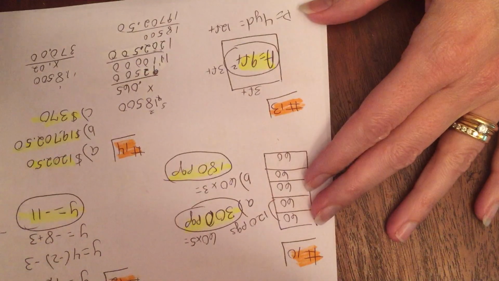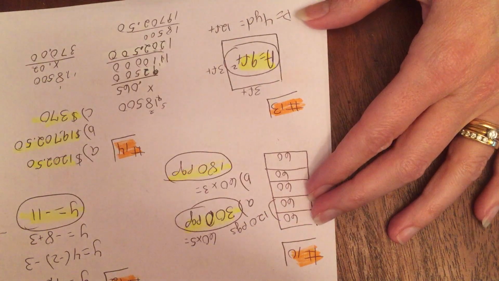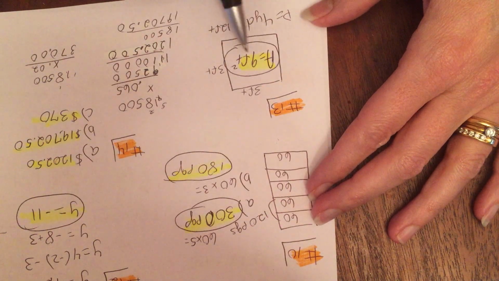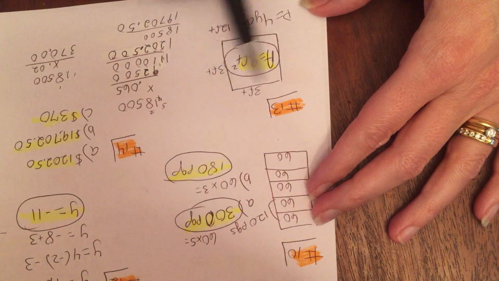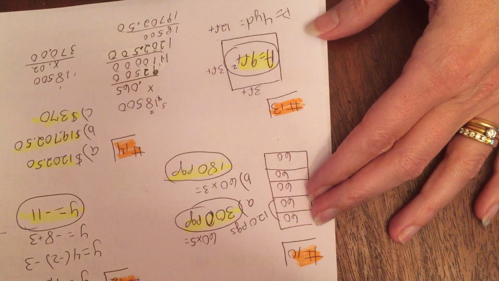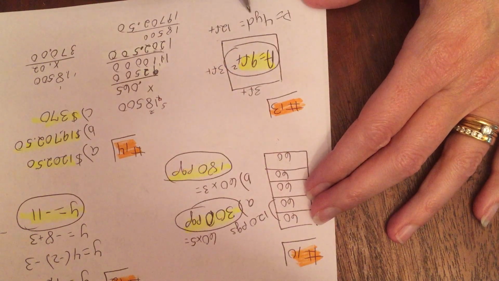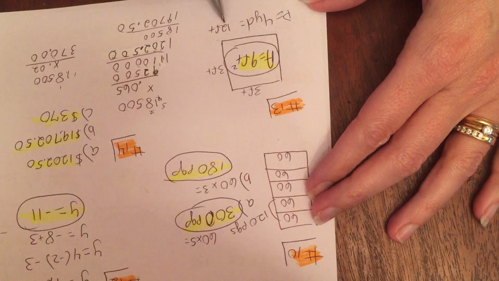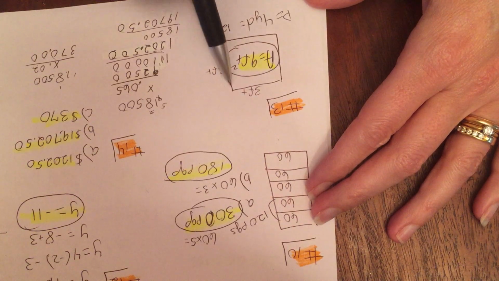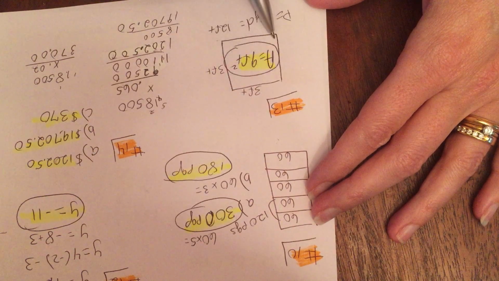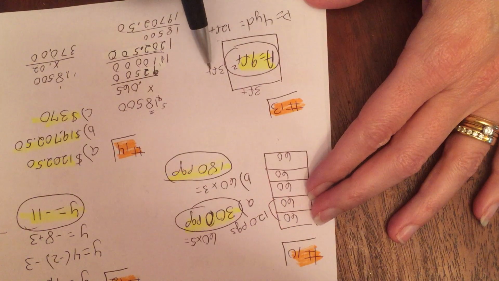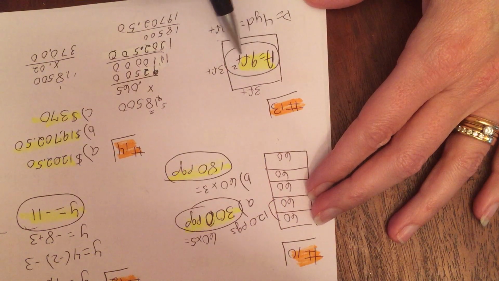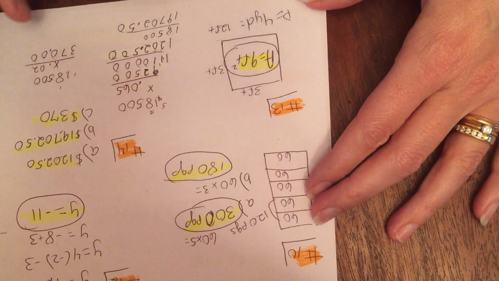Number 13. It says that the perimeter of a square is 4 yards. They want us to figure out the area in square feet. So I said, well, 4 yards is the same thing as 12 feet, because there are 3 feet in every yard. 4 times 3 is 12. So if the perimeter is 12 feet, that means each side measures 3 feet. So if each side is 3 feet, 3 feet times 3 feet is 9 square feet for the area.